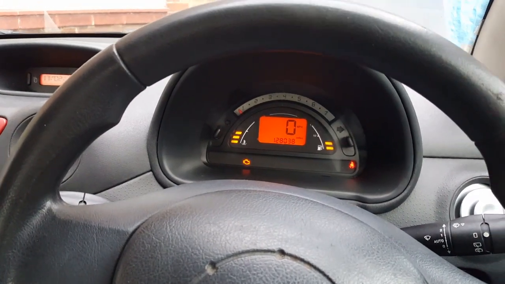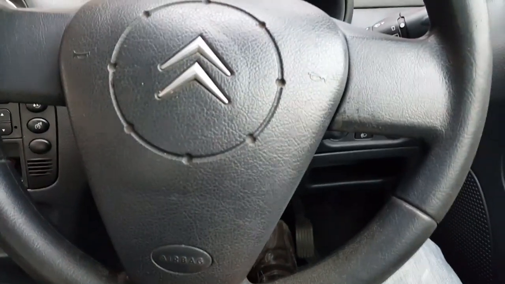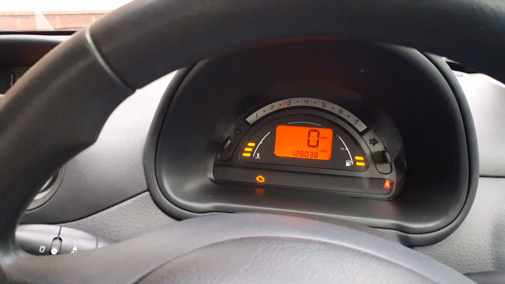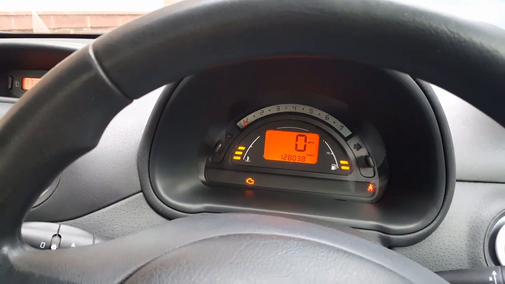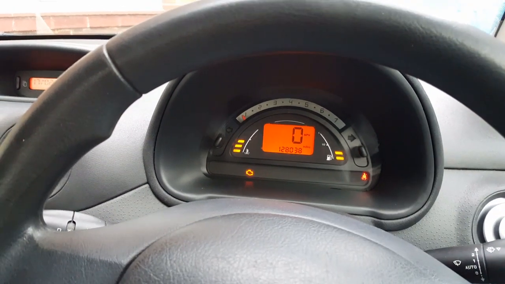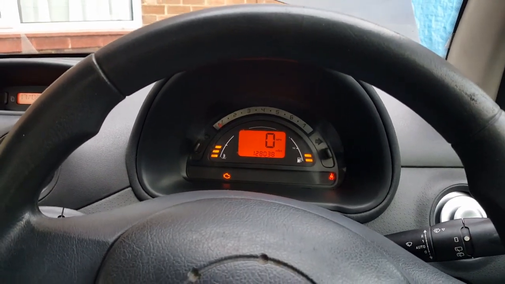So if I press the throttle down, which I'm going to show you, the engine doesn't rev more than just a little bit over 2,500 RPMs. And obviously when you drive the car, it does exactly the same.